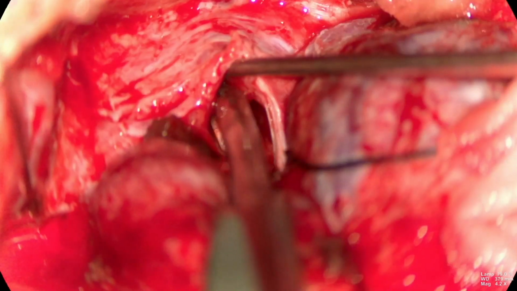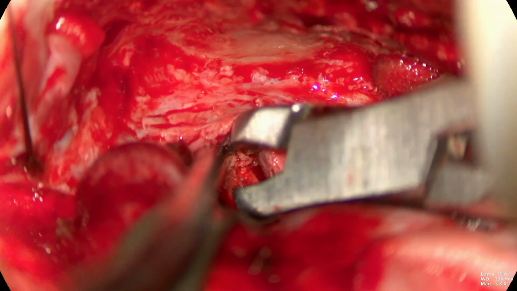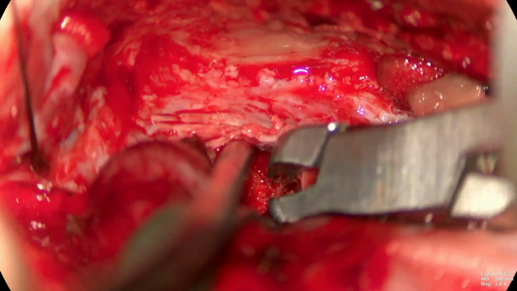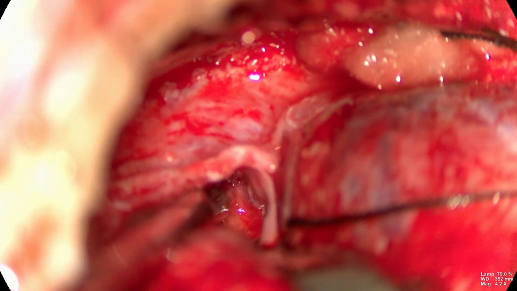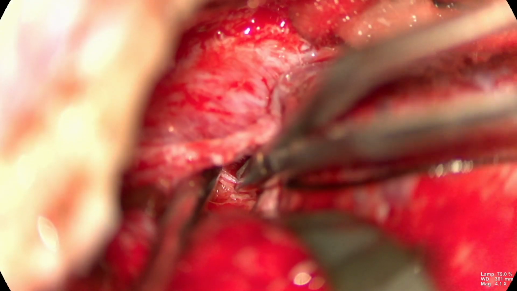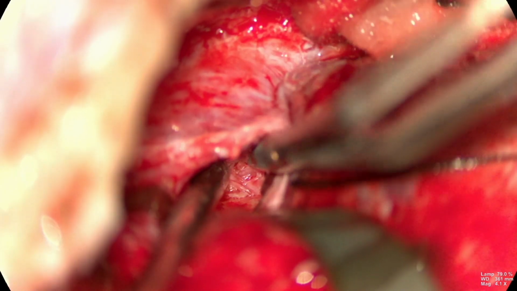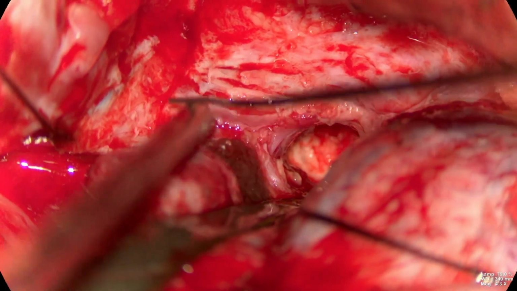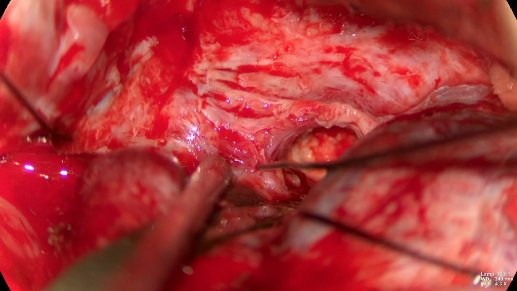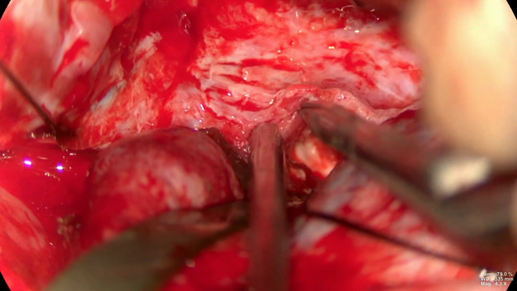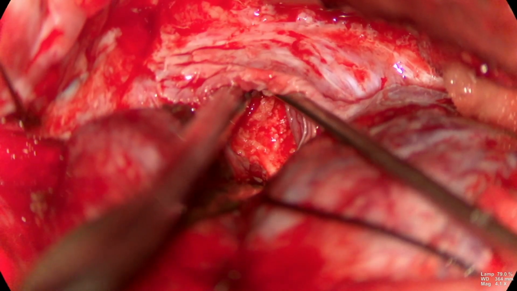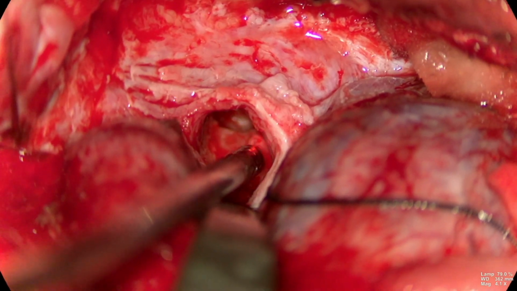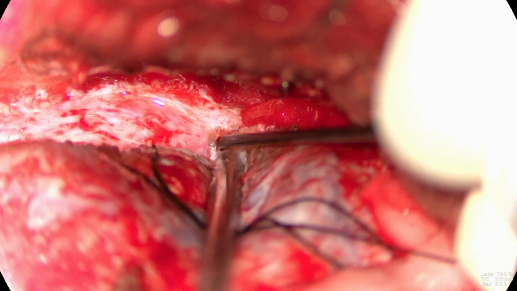The lateral part of the tumor was soft and suckable, and the medial part was very solid, rocky hard, and was removed piecemeal with the help of rongeurs. Now we are going to increase our exposure by dividing between the fourth and V1 division of the fifth nerve. Piecemeal removal of the tumor was done.